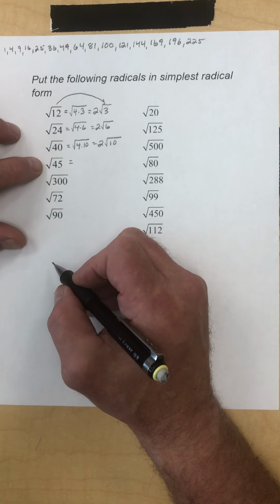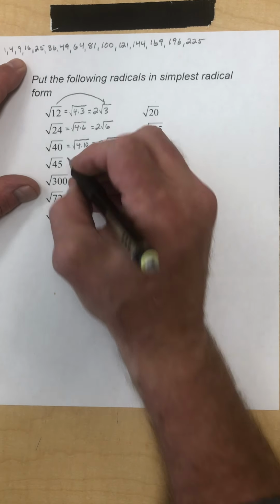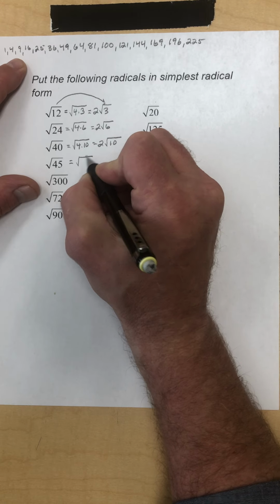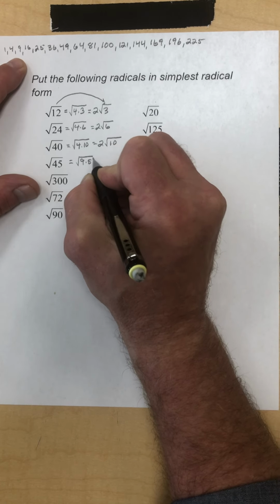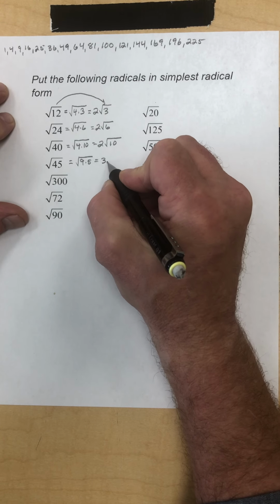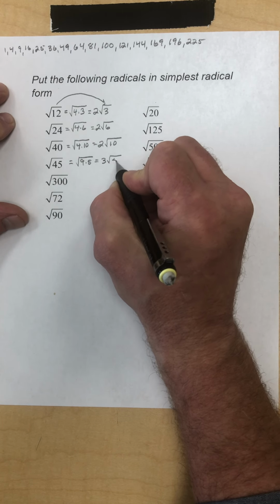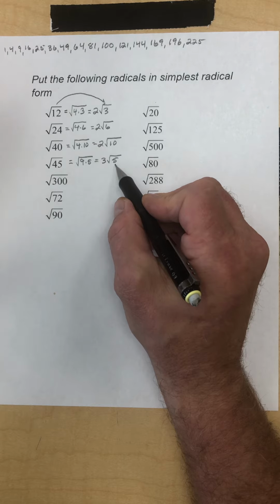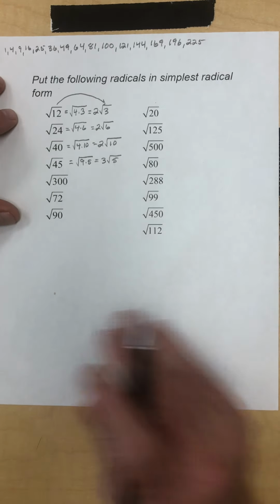Okay, square root of 45. The largest factor of 45 that's a perfect square is 9. Okay, that's 9 times 5. So the square root of 9 is 3. And you're left with the square root of 5 underneath. And 5 is not a perfect square, so there's nothing we can do with it.